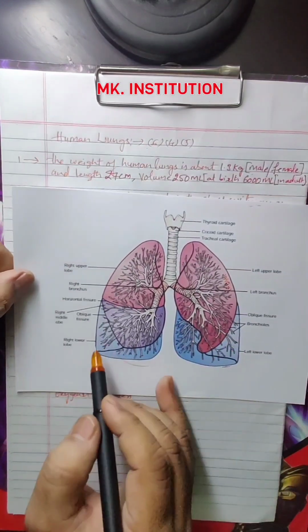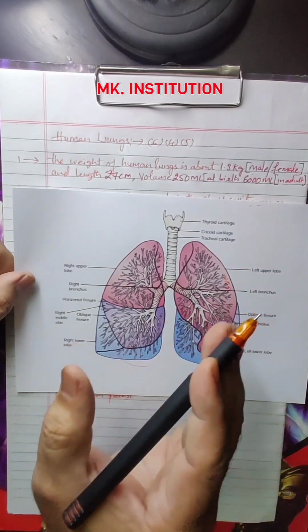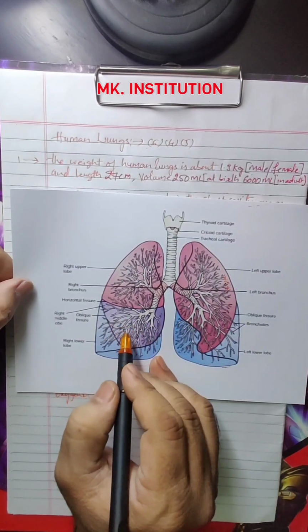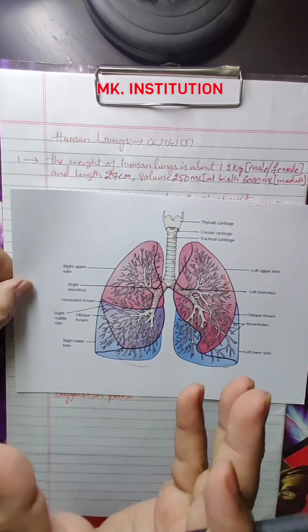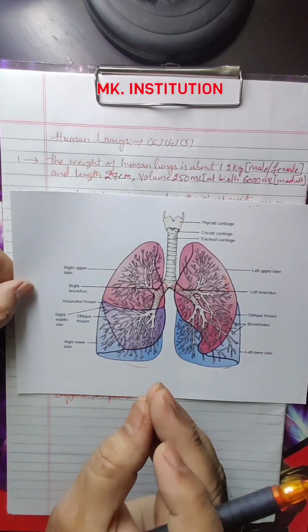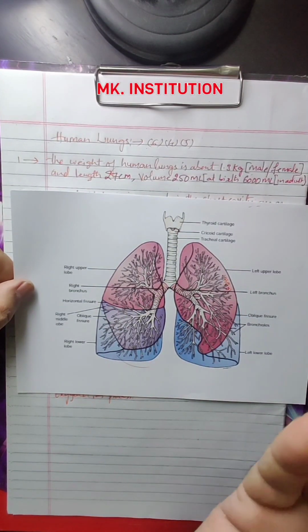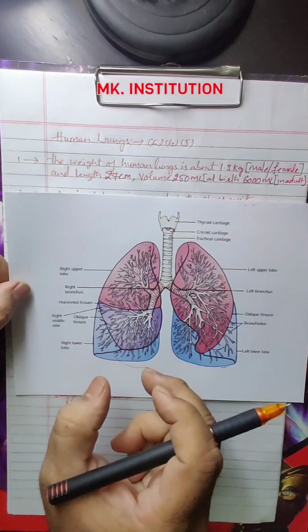Okay, the right ventricle. Already I told that the right ventricle of the heart pumps the deoxygenated blood into the lungs. And the function of the lungs here is to help in the oxygenation process. What is the oxygenation process? Removing the carbon dioxide and other gases from the blood and absorbing the oxygen from the air.